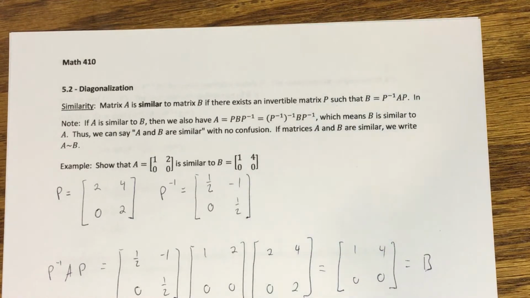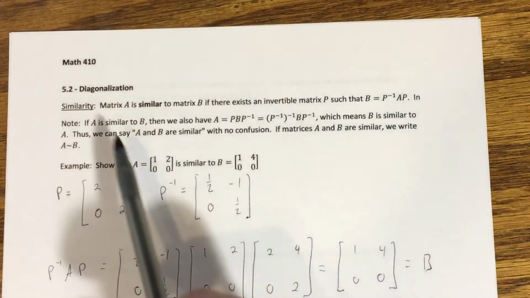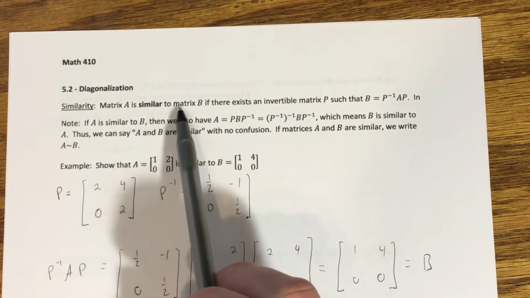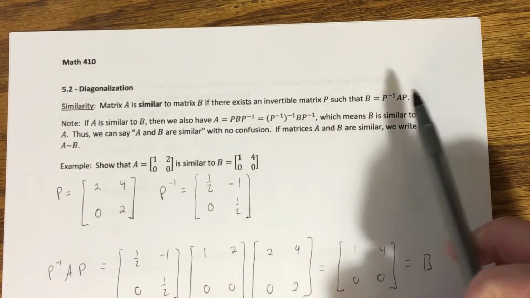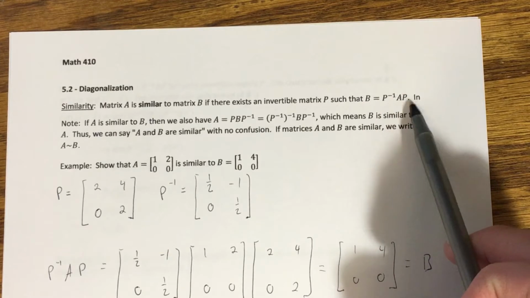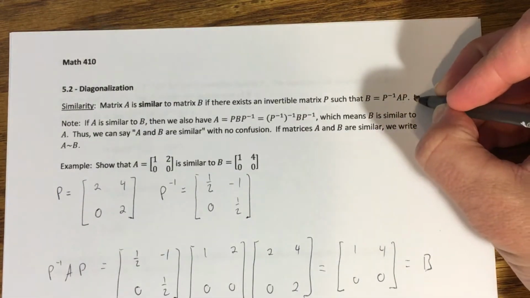Now, before we can talk about diagonalizing a matrix, we need to start with a more general topic called similarity. We say that two matrices, matrix A and B, are similar, or more specifically, we say that A is similar to matrix B if there exists an invertible matrix P such that B equals P inverse A P.